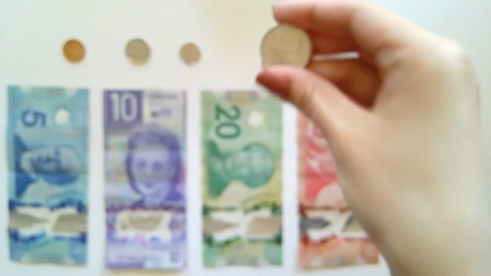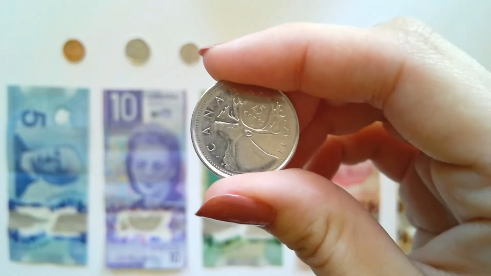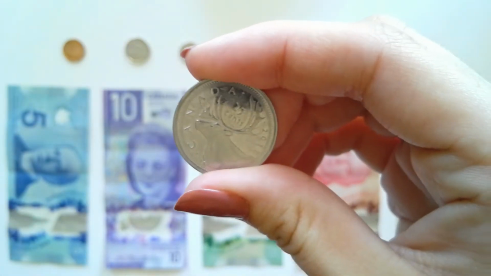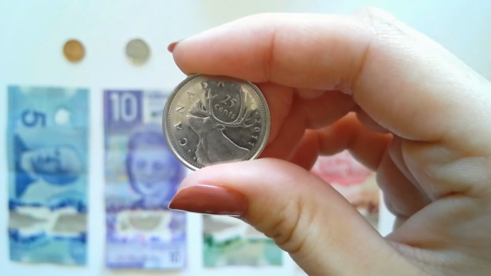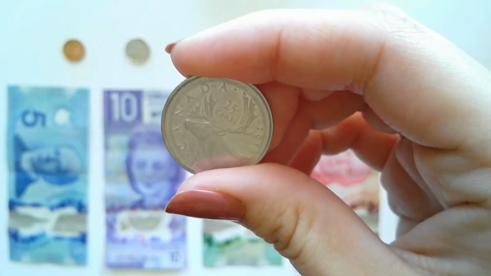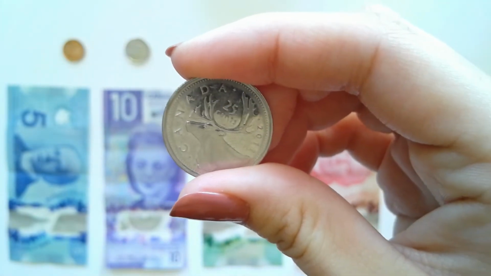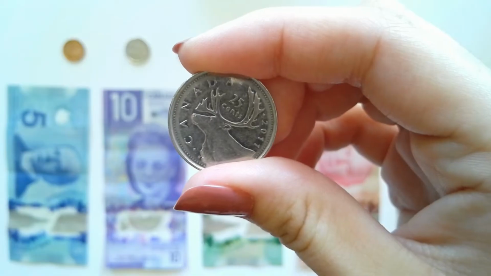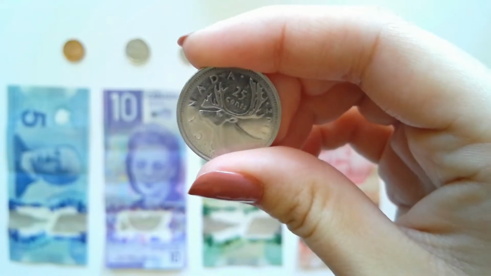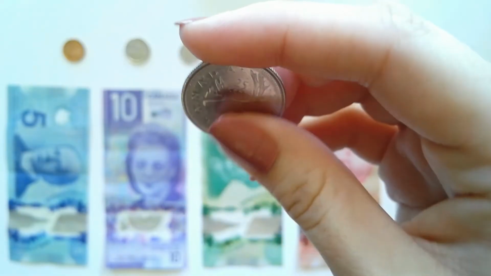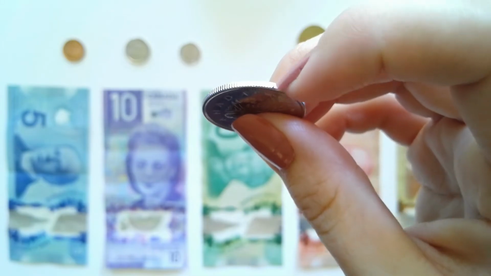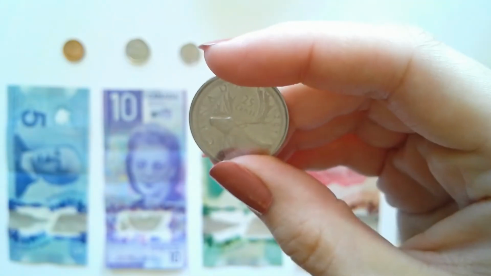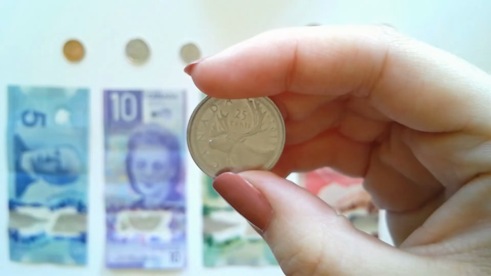Alright, after that is the 25 cent coin, or quarter. You can remember this because it's equal to 1/4 of a dollar. It's bigger than the other coins shown so far. It's also silver in color, has bumps or ridges along the edge, and usually features a picture of a caribou.